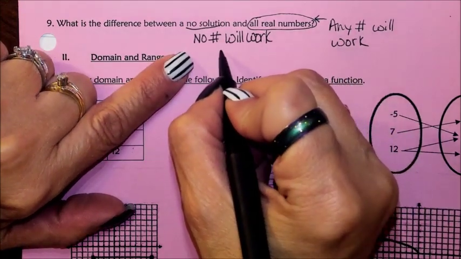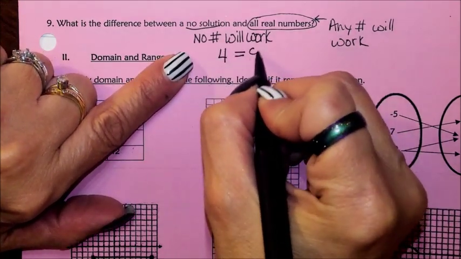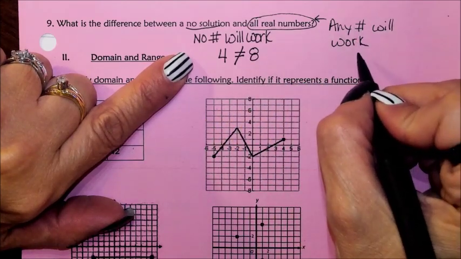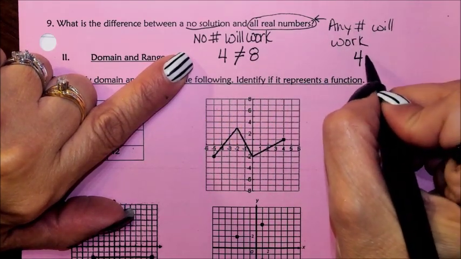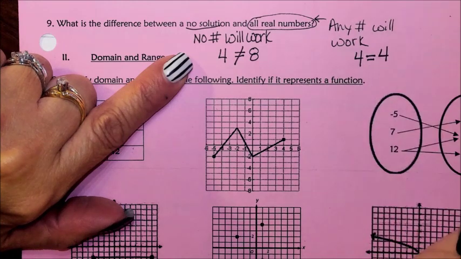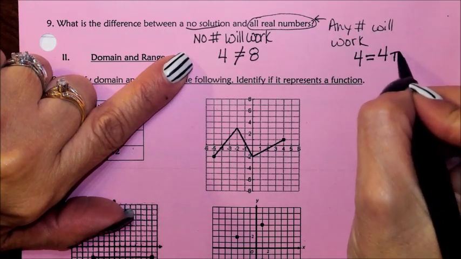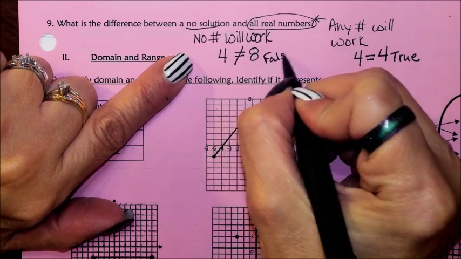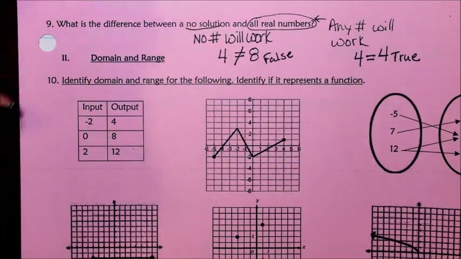No solution would be something like 4 equals 8. That is not a true statement. Another one, where you'd get all real numbers, is like 4 equals 4. You get a true statement. So this is true, and this one you get a false statement when you solve it at the end.